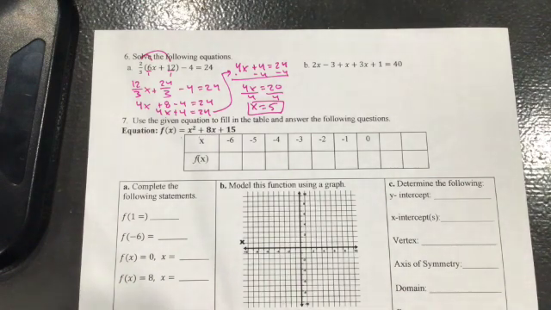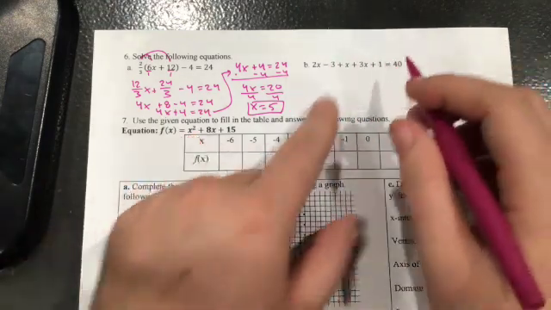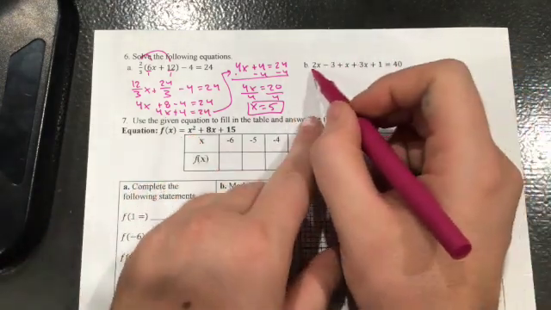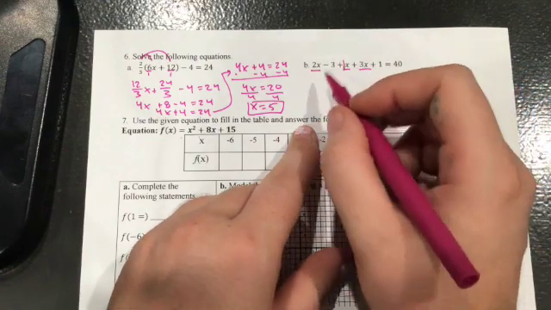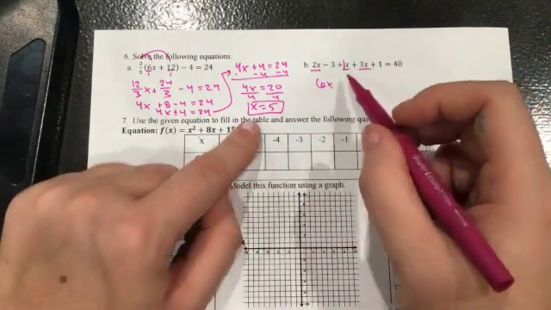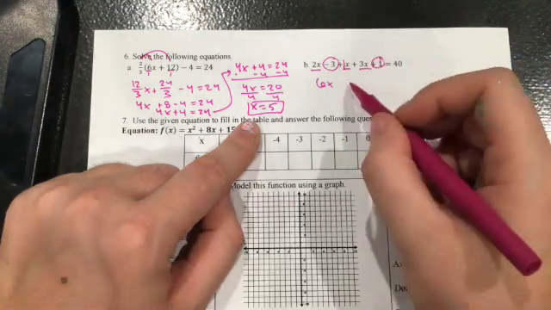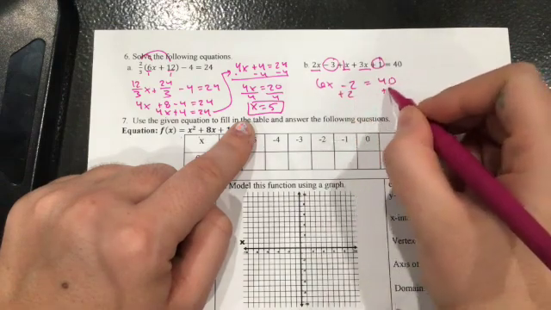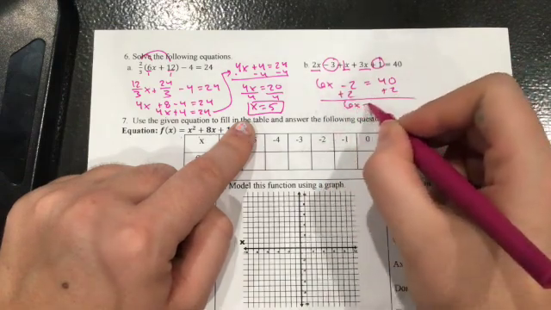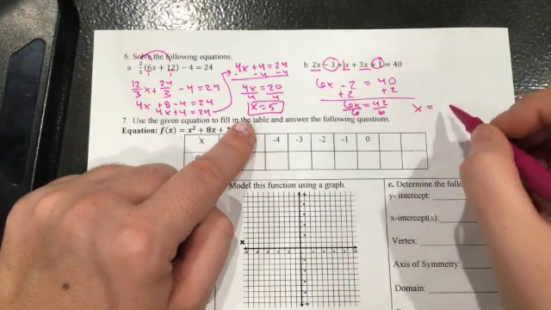Let's do the next one. We are looking for values we can combine. 2x, x, and 3x. There's a 1 there. 2 plus 1 is 3, plus 3 is 6. Then I've got a negative 3 and a positive 1, which gives me minus 2. I'm going to add 2 to both sides, and divide by 6 on both sides. And we get x equals 7.